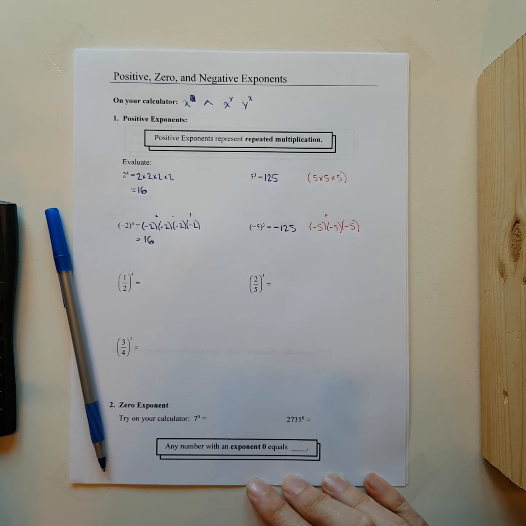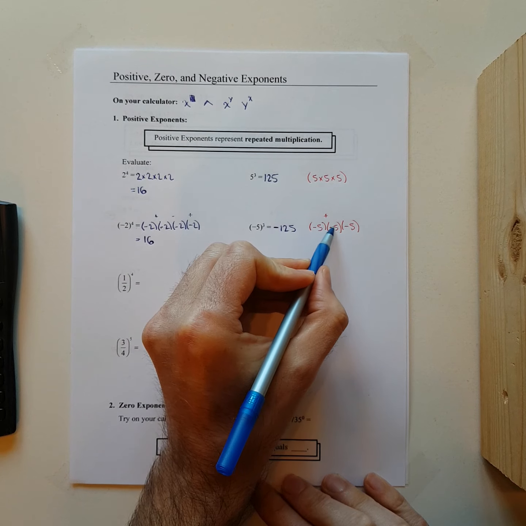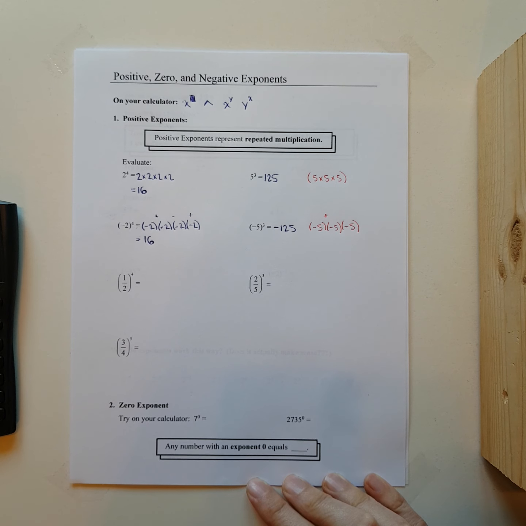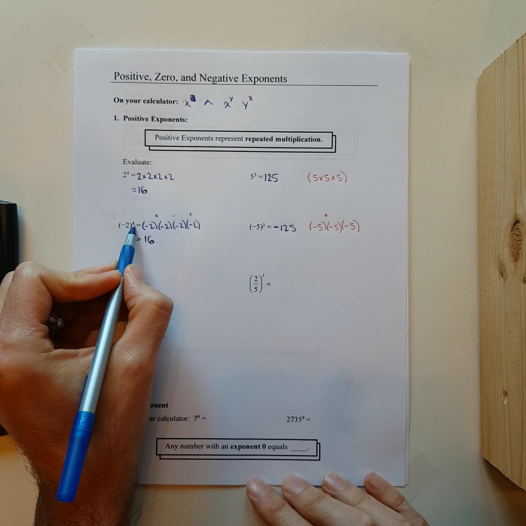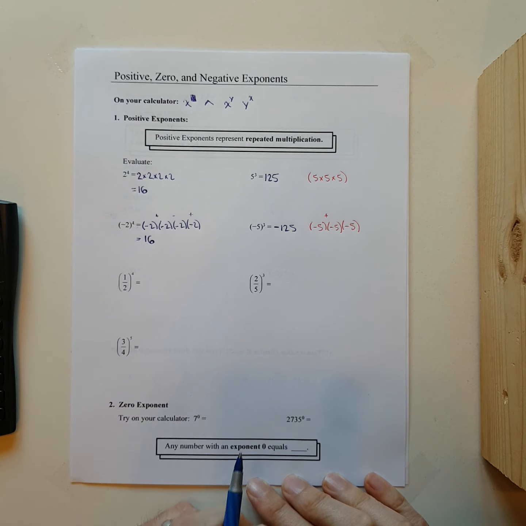So we can look at the exponent, and if I have an odd exponent, it means I'm going to have an odd number of negative signs, I would get a negative answer. If I have an even exponent, I would have an even number of negative signs, and that will actually give me a positive answer.